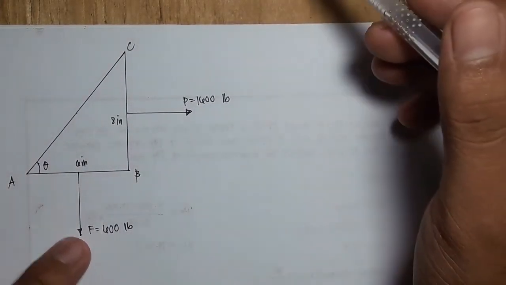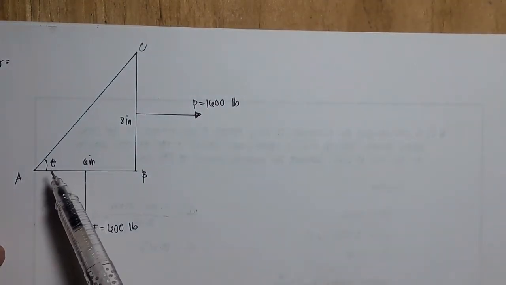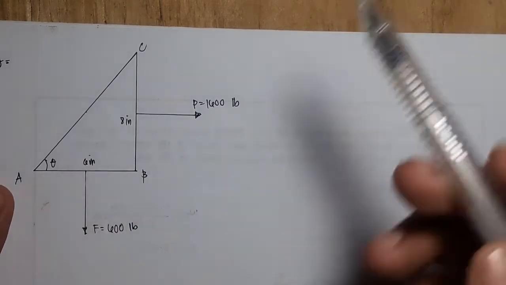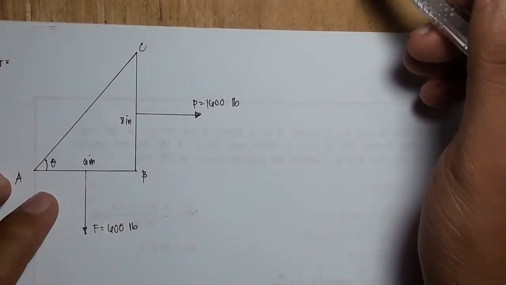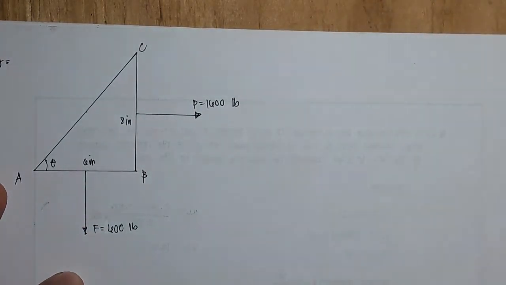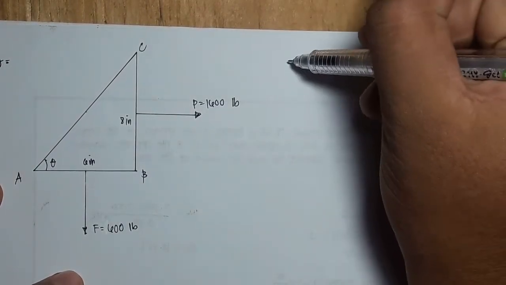First we would like to solve for the angle because it is not given and it is important in our equation later on. So first we will solve for the angle.